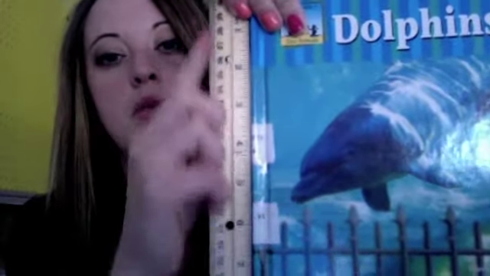So I'm going to put my ruler at the top of my book right here, and I'm going to look all the way down to see where it ends. And this book is about 7.5 inches tall. So was it exact? No, but that was a really good estimate. 6 inches is pretty close to 7.5 inches.